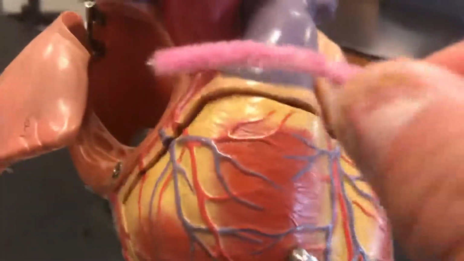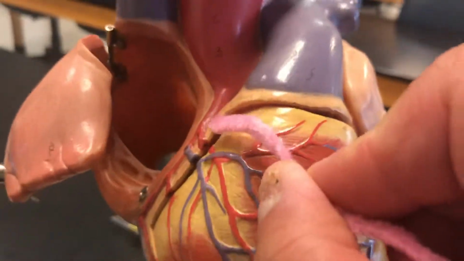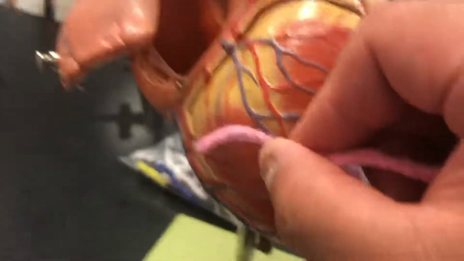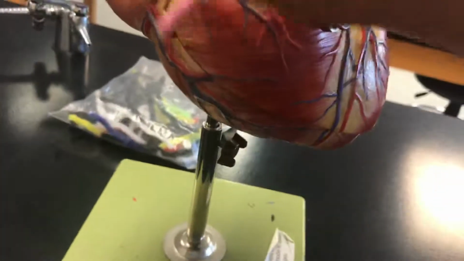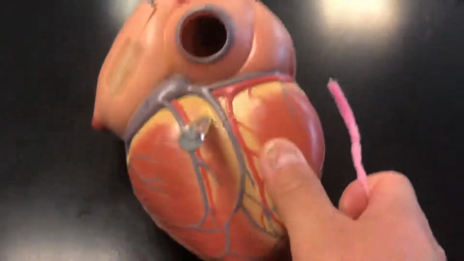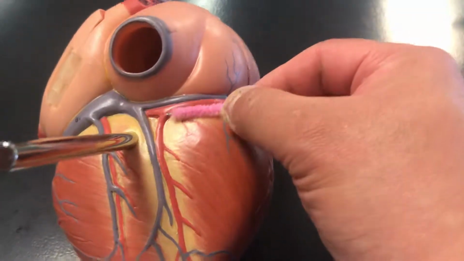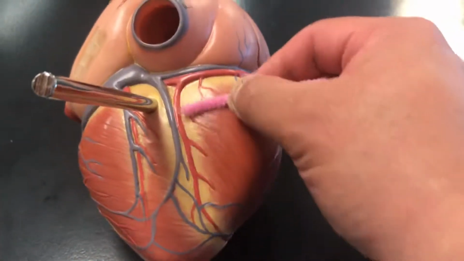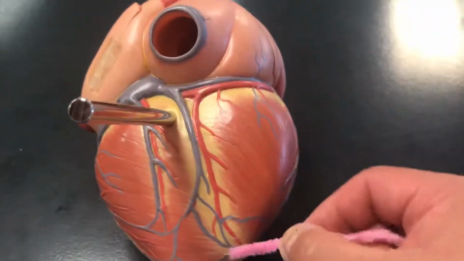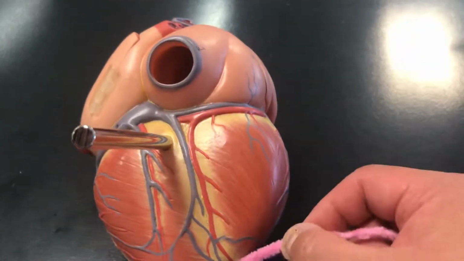Now, on that model, we can see it pretty good. On this model, we can see it as well. So in this model, I'm just going to open this model up, right? You'll see the right coronary artery. This is a right marginal branch. And then it continues backwards. All right, so the right coronary artery continues backwards, and it terminates as the posterior descending artery, or PDA.